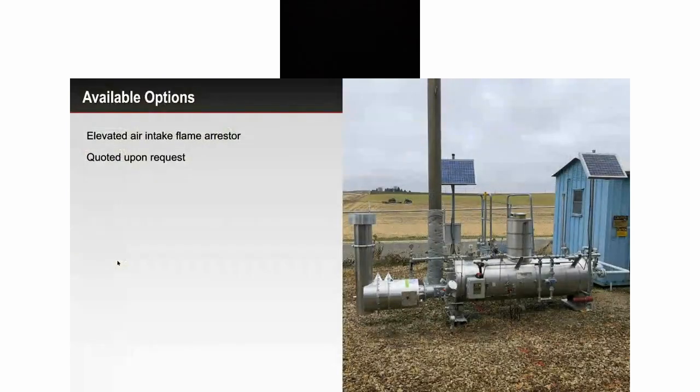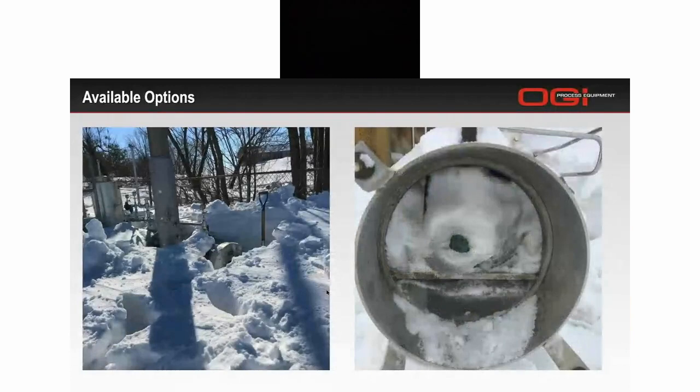Next option is what we call an elevated air intake. As you can see, it's got a snorkel on top of this flame arrestor. Typically, air is drawn in horizontally, on this side it would be on the left-hand side down where the flame arrestor is. But in this case, you've got air coming in from the top. And the reason for that is, next slide has an image of a station that gets a lot of snowdrift and kind of buried the heater completely and prevented the air from coming in and basically clogged it up. So this is specifically for those conditions.